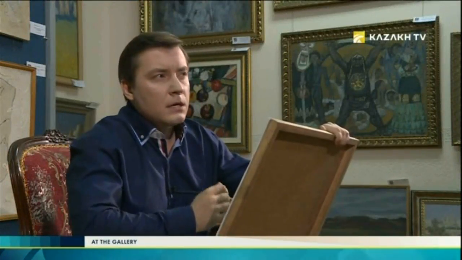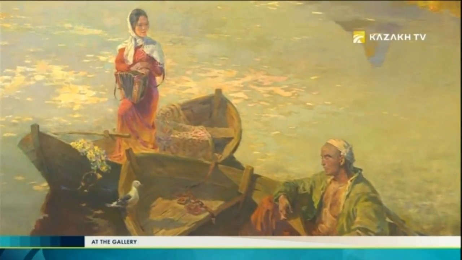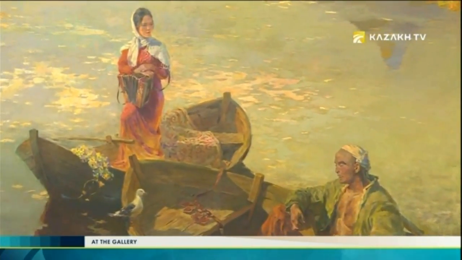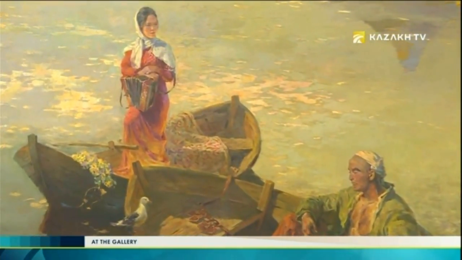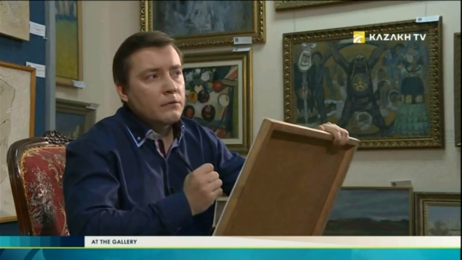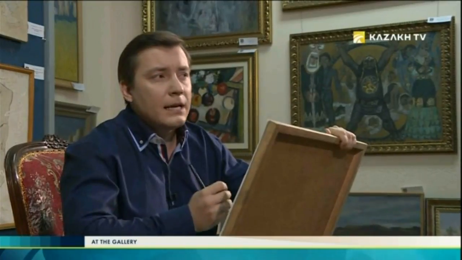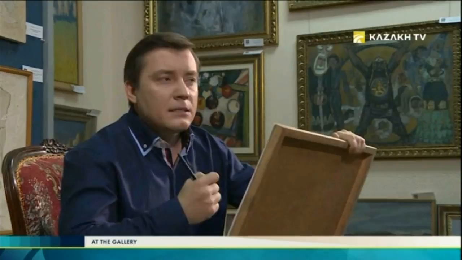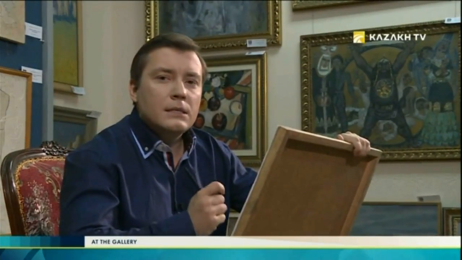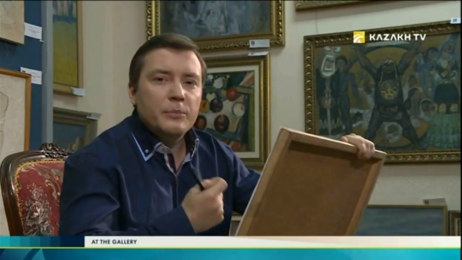On the canvas we see a bright, joyful picture, but the main plotline opens up in details. We see that the characters' boats are very close to each other. They almost collide, but the main characters are in a relaxed and static state. They do not look at each other, and the artist, playing with each detail, makes the spectator think of the characters' inner feelings.